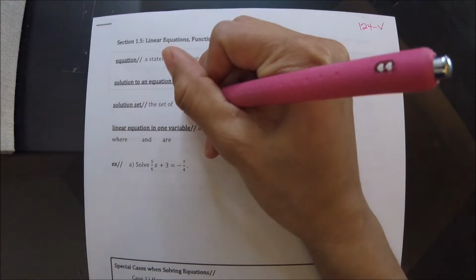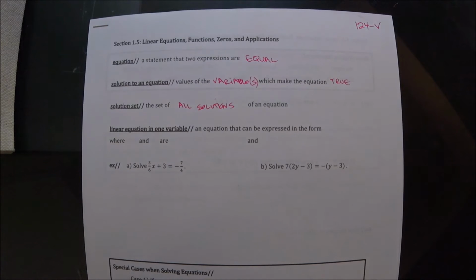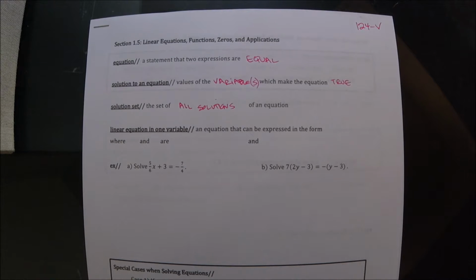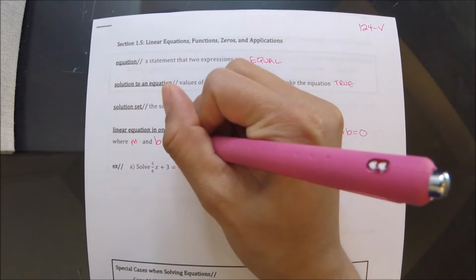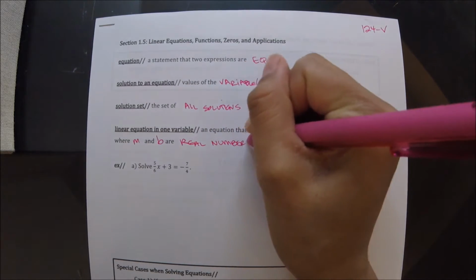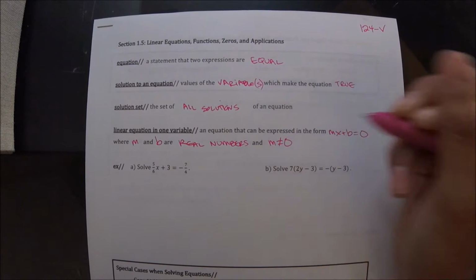And then a solution set is the set of all solutions of an equation, because there might be more than one solution. And then a linear equation in one variable is an equation that can be expressed in the form mx plus b equals 0, where m and b are real numbers and the number m is not equal to 0.